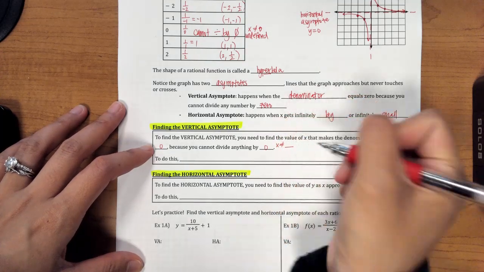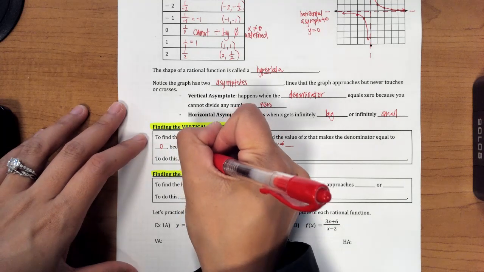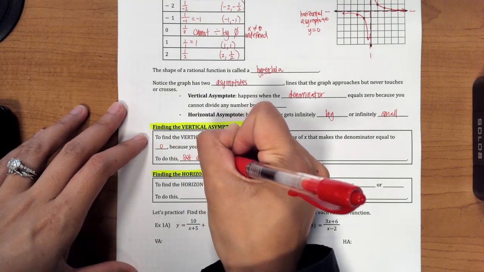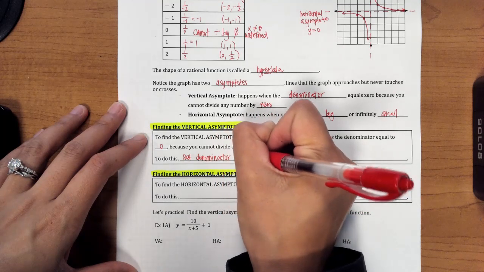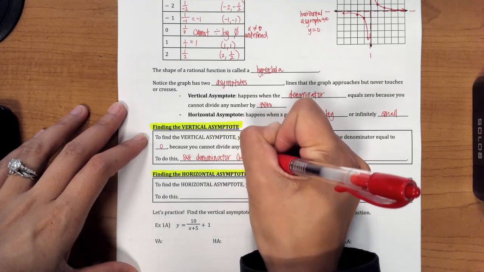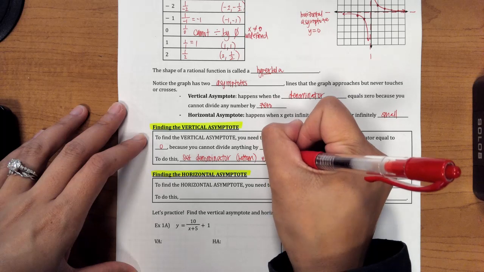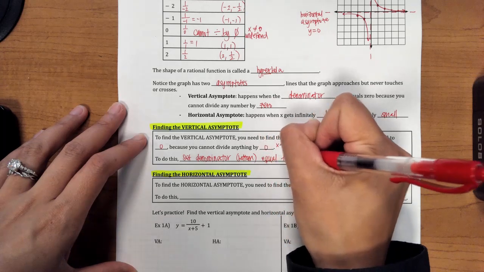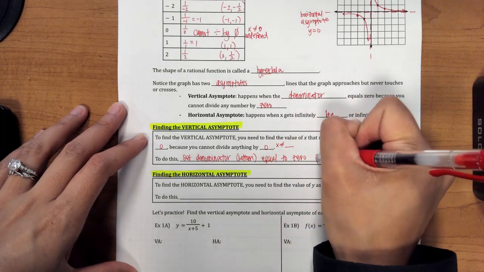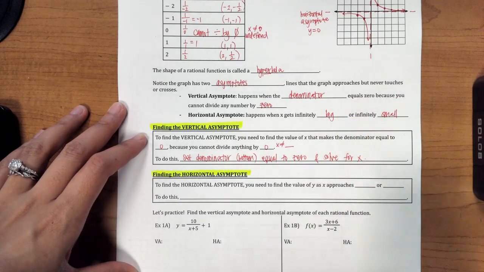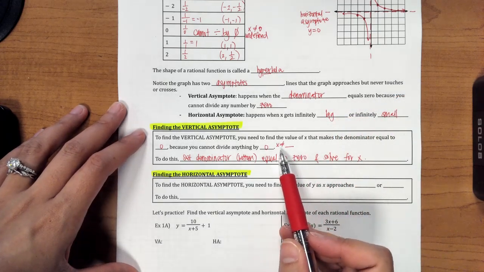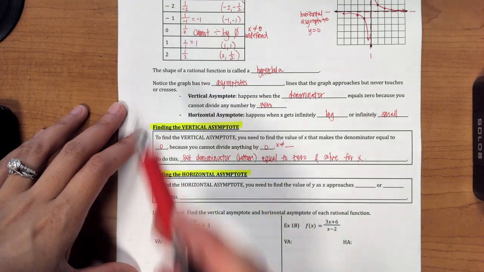To do this, you're going to set the denominator, which is the bottom of a fraction, equal to 0 and solve for x. So you're trying to find the x value that cannot be true. In this case, it's 0.